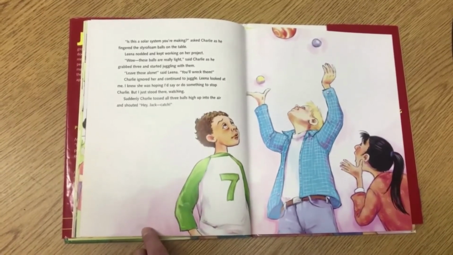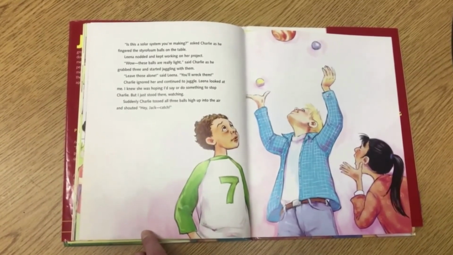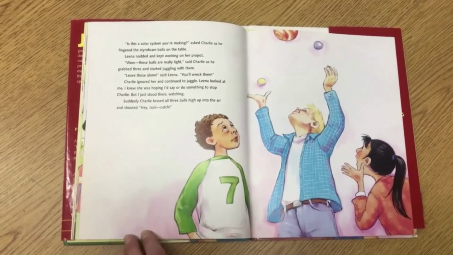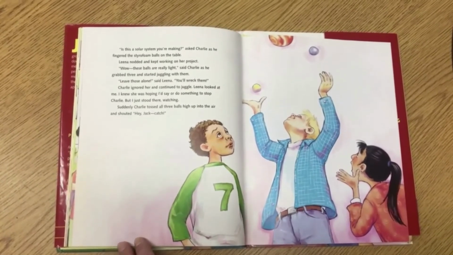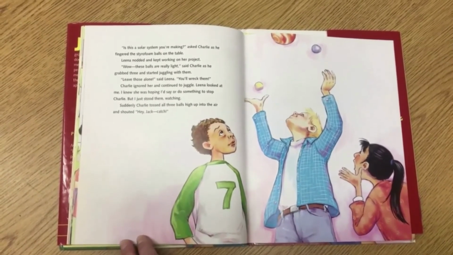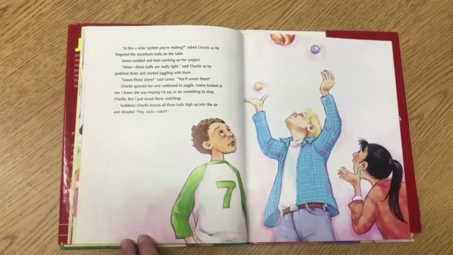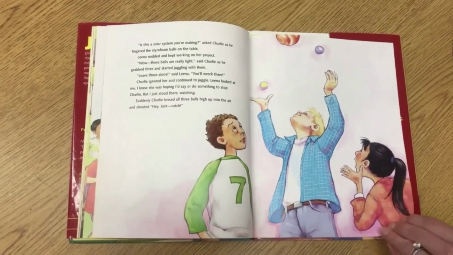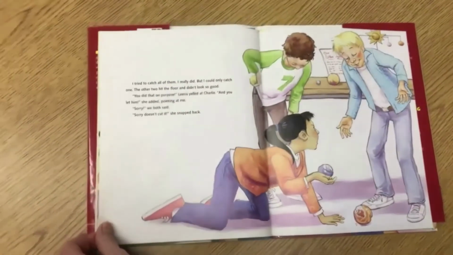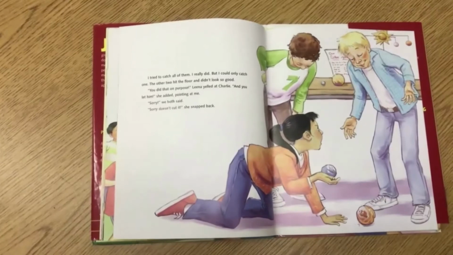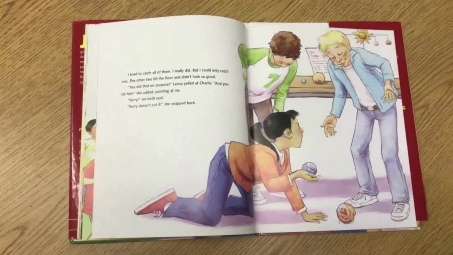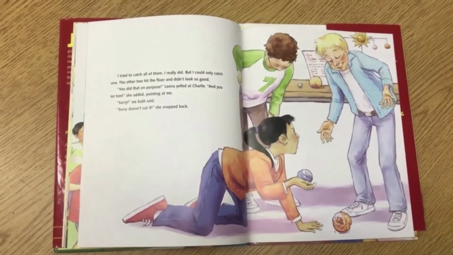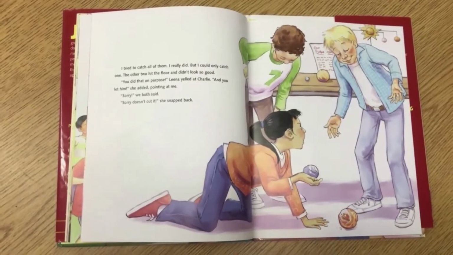Lena looked at me. I knew she was hoping I'd say or do something to stop Charlie, but I just stood there watching. Suddenly, Charlie tossed all 3 balls high up into the air and shouted, "Hey, Jack, catch!" I tried to catch all of them. I really did, but I can only catch 1. The other 2 hit the floor and didn't look so good.